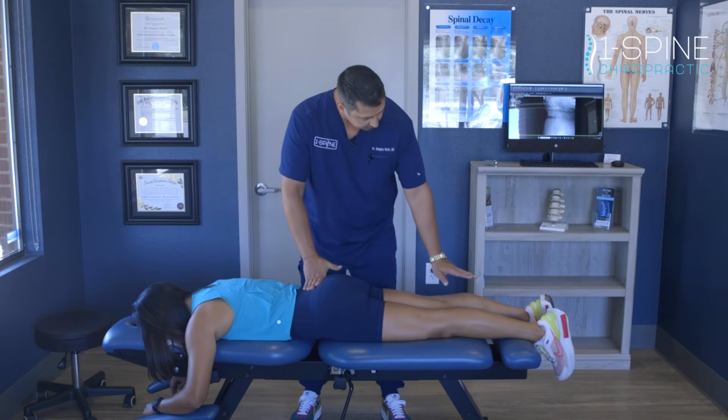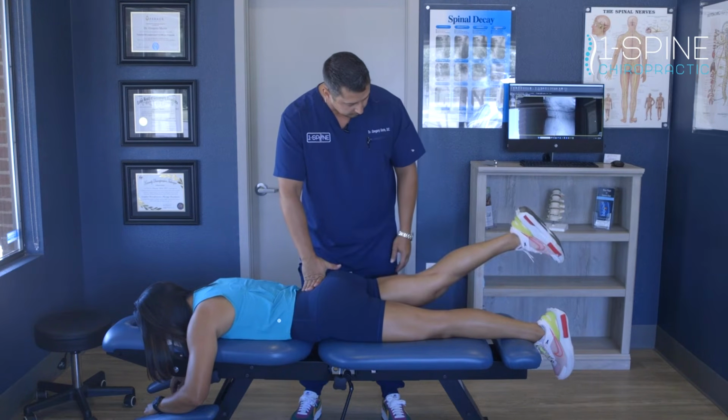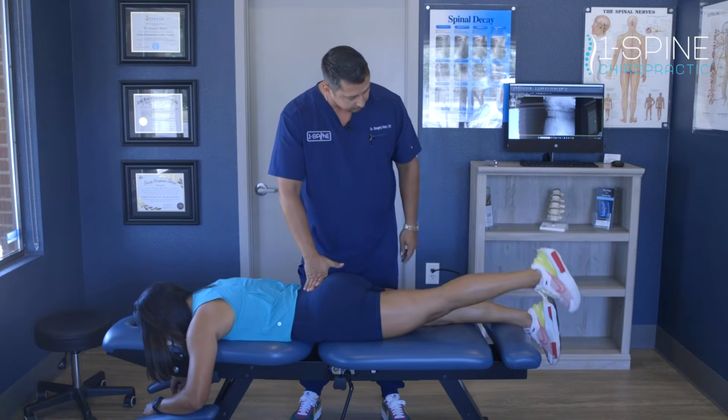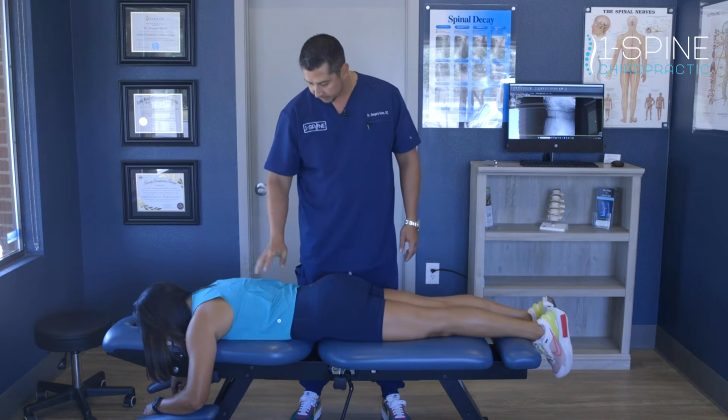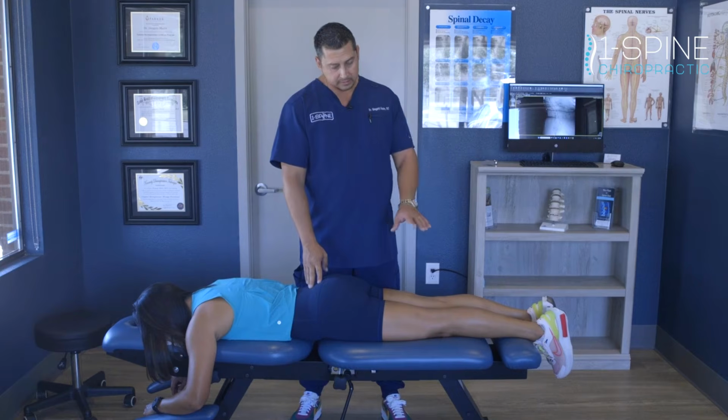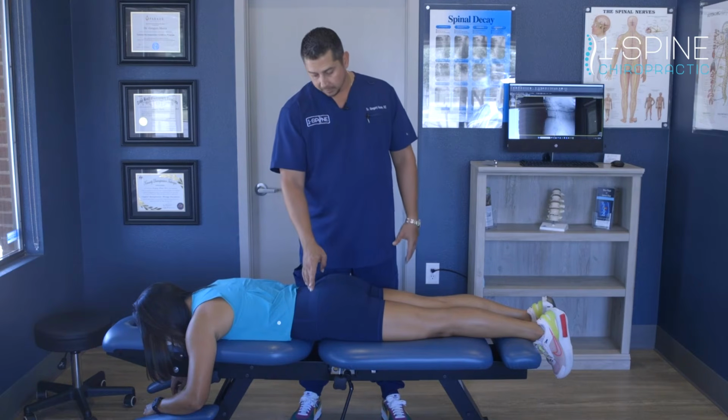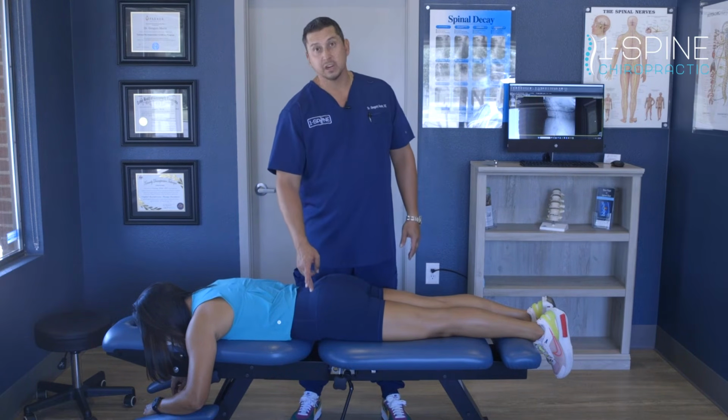Then I'm going to have the patient lift this leg up nice and straight. Good, back down. How about the left one? Back down. Which one's heavier? Typically the area that's heavier is the one where the sacrum and the pelvis is stuck, also putting pressure on that sciatic nerve.